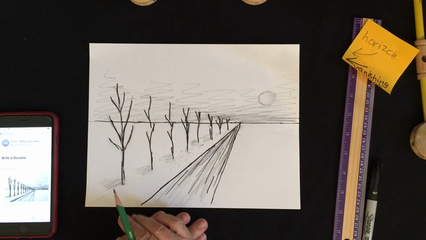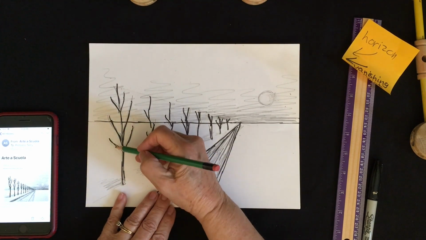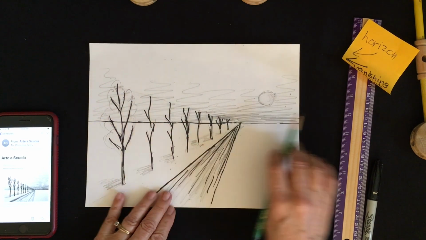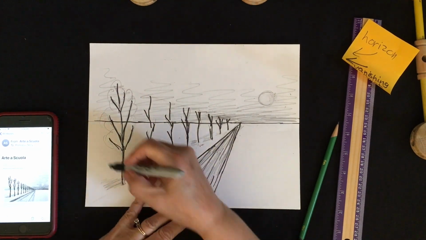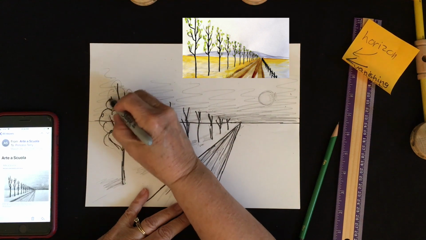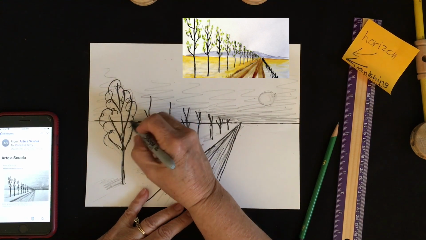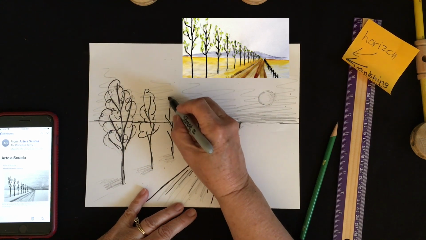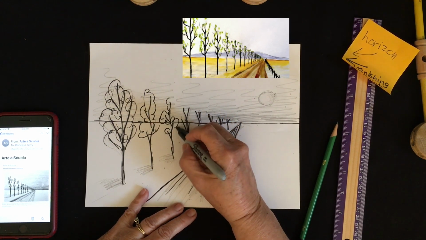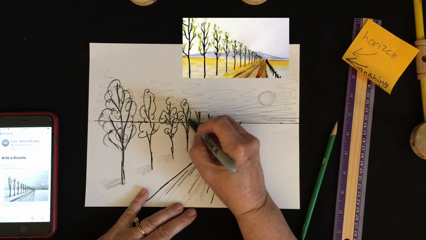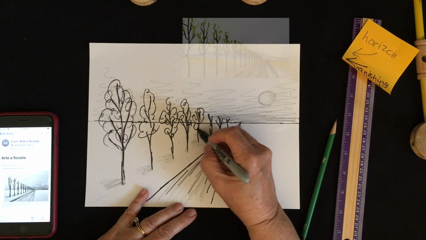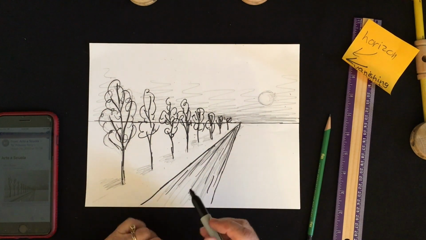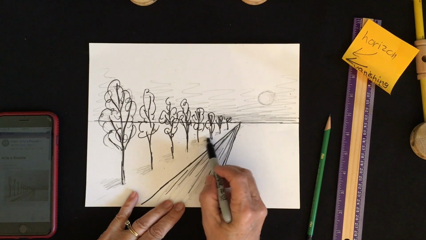Now if you want to add more, you can. You can leave it the way it is, or you can add some foliage. I'll go switch back to my Sharpie. There you go. Looking pretty good. Pretty happy with that. Make my shadows off to the side.